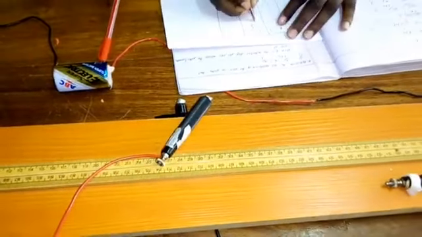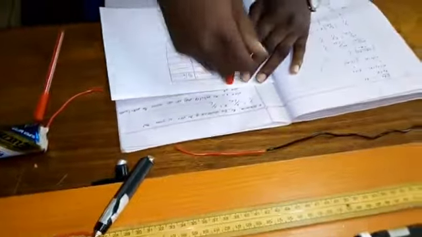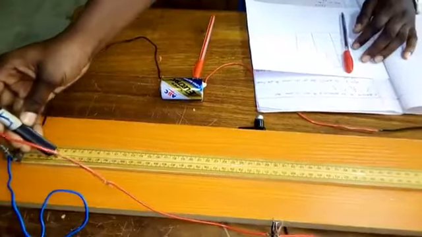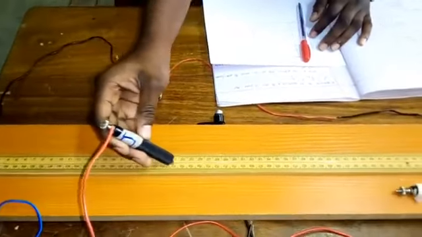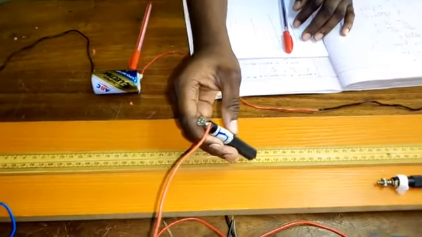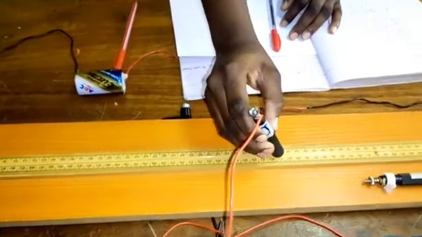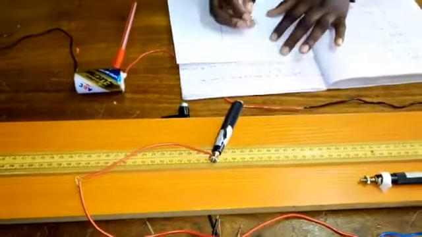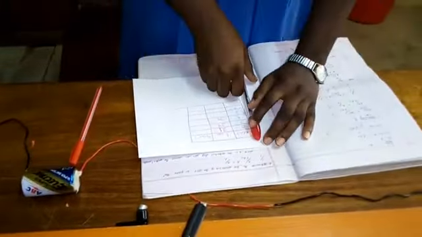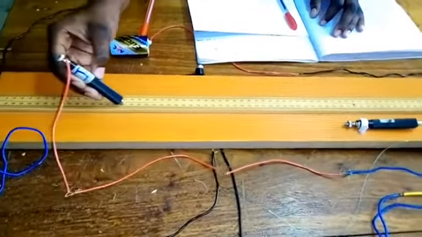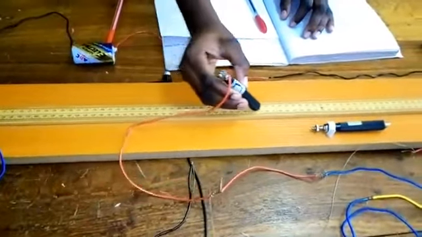Then when ohm is 4, the balancing point will be at 39. Then when we find the next balancing point, we should be at 45.